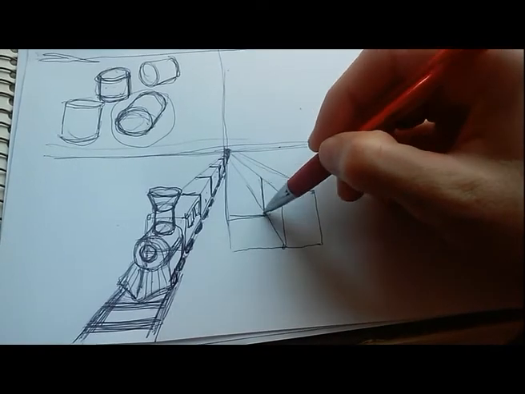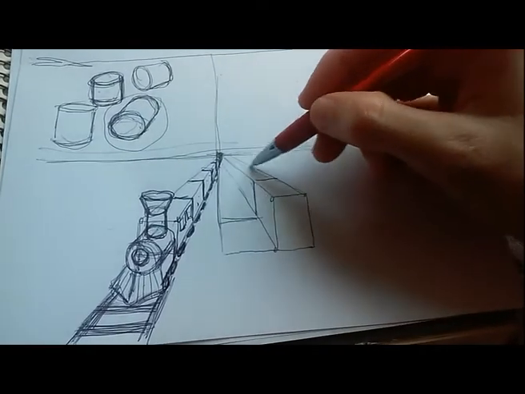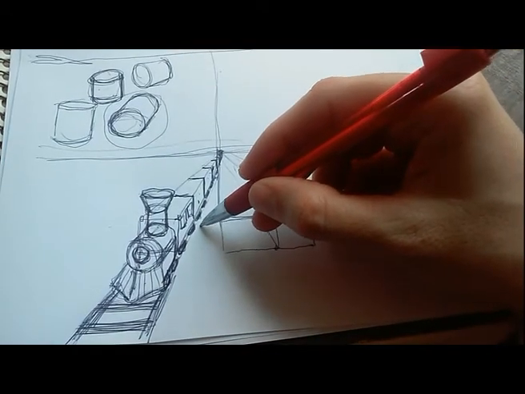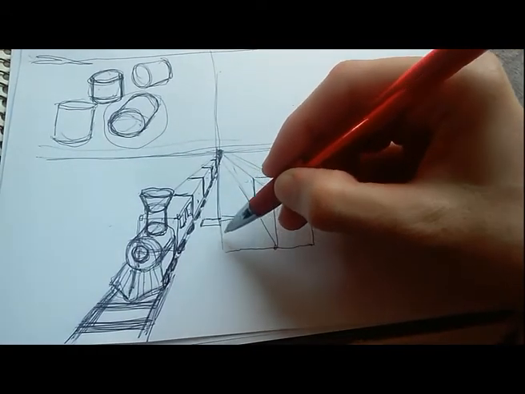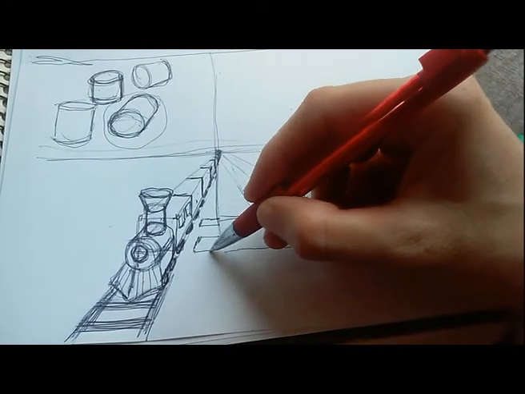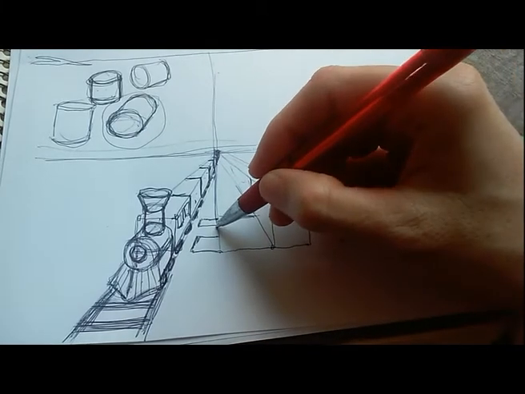I gotta come up here. So I gotta cut all this stuff off. Don't need all this. You can erase it if you want. And then I wanna have two little platforms that are coming out. This one's gonna be a little bit bigger since it's closer. Remember, things get bigger as they get closer.